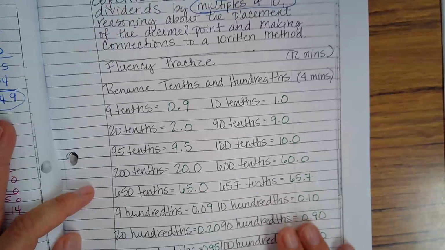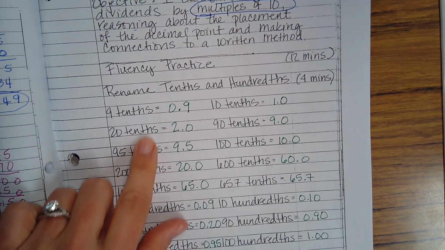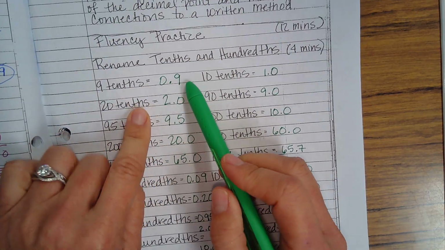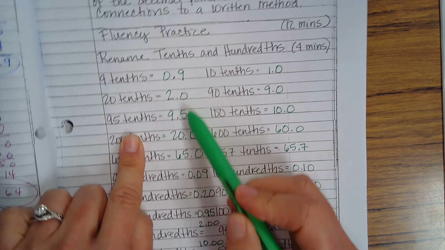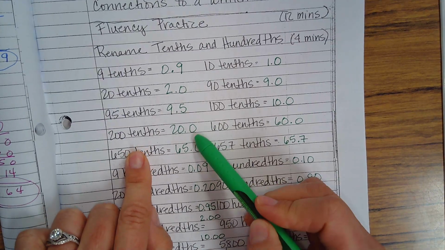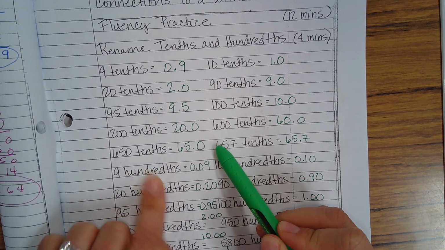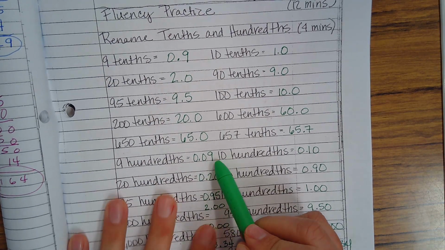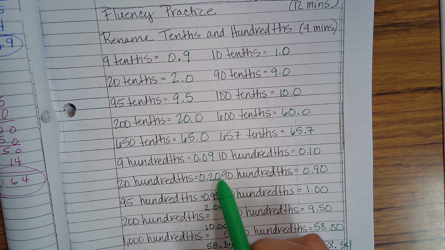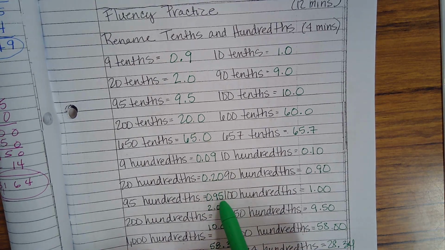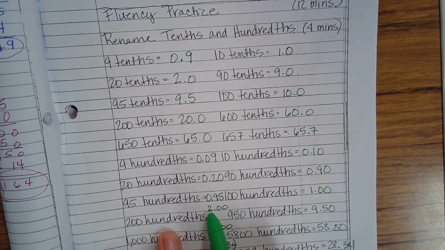There you go. All right, let's go back and check our work. 0.9, 2.0, 9.5, 20.0, 65 or 65.0, 0.09, 0.20, 0.95. Here is 2.